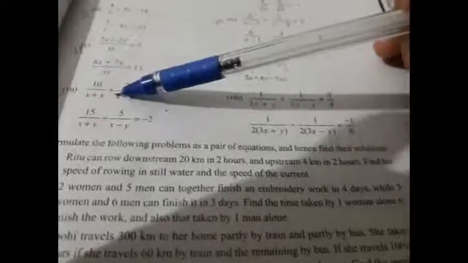Hope you understood. The next question is also of the same model as the 7th subdivision, but the only thing is, there we simply had x plus y, here it is 3x plus y. So when you are assuming, you should take 1 by 3x plus y as your p and 1 by 3x minus y as your q. So this will become p plus q equal to 3 by 4, and here this will become 1 by 2p minus 1 by 2q equal to minus 1 by 8. So I am leaving this problem to you. You are going to solve it, right?